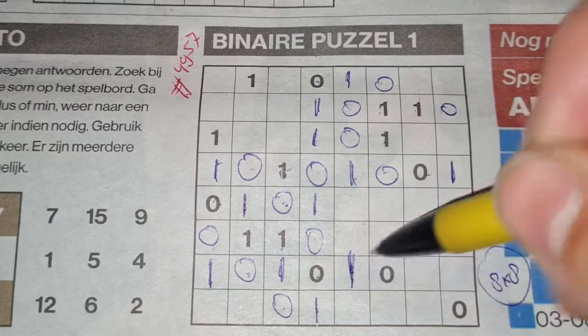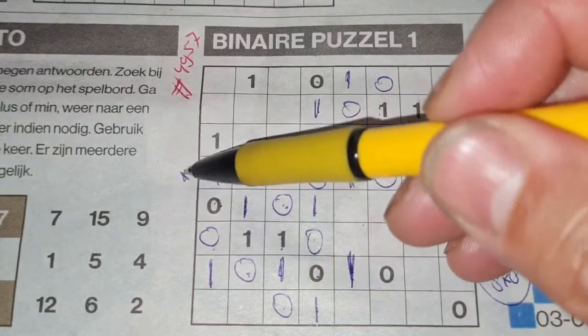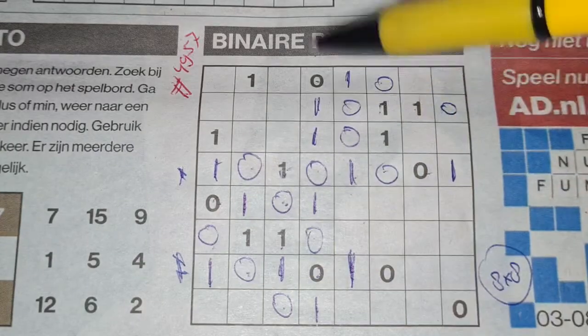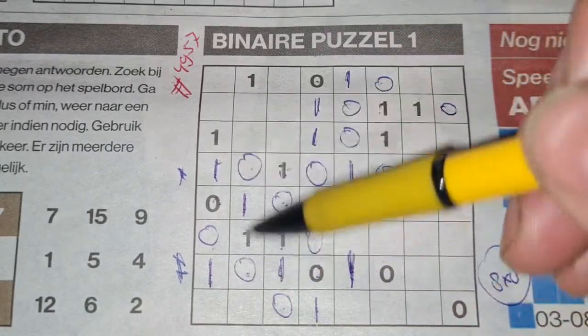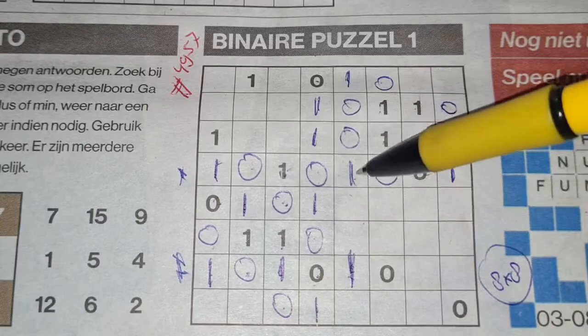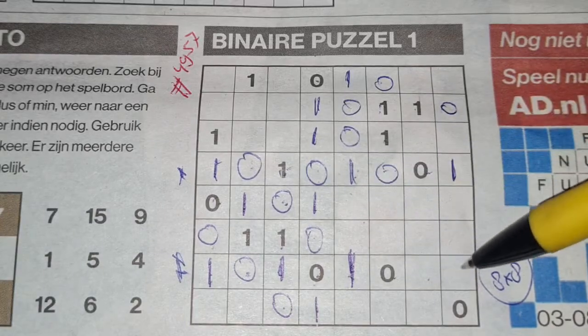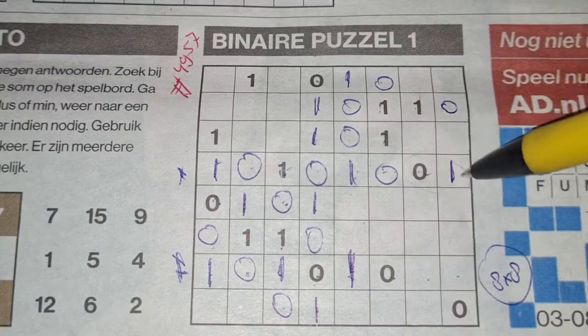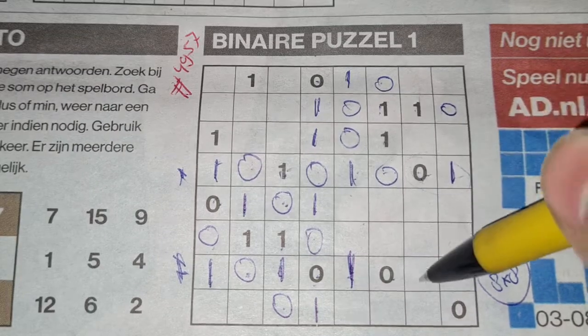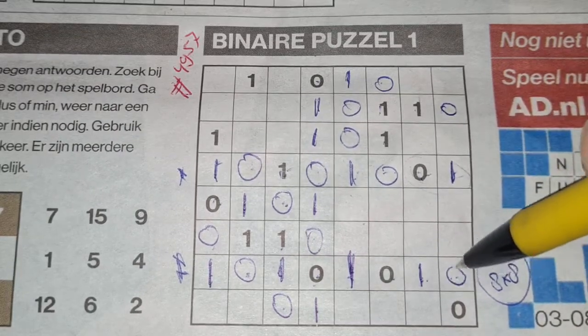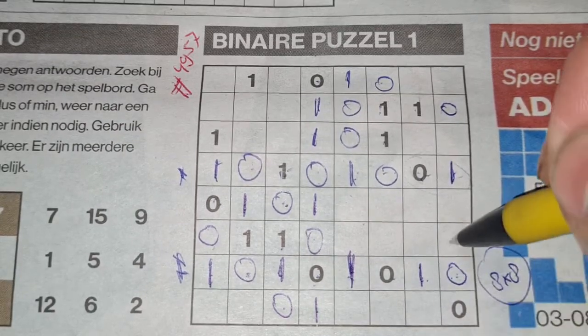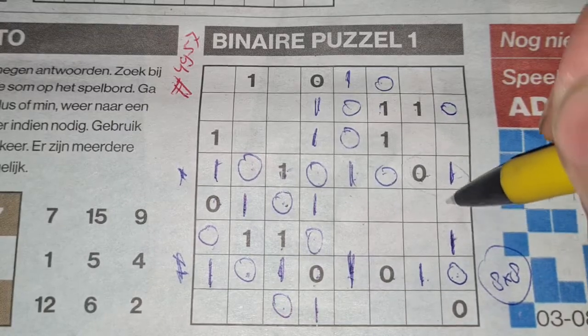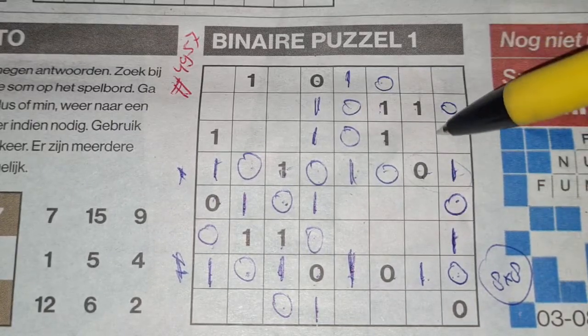It seems like we need to compare this row and that row. 1 1 0 0 1 1 0 0 1 1 0 0. Empty box. We need to switch those two digits. We have O here, this should be 1. We have 1 here, this should be O. Double O, here 1, there 1. Between the ones comes an O.